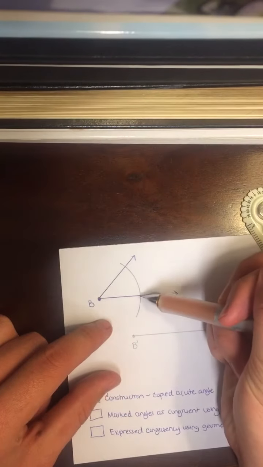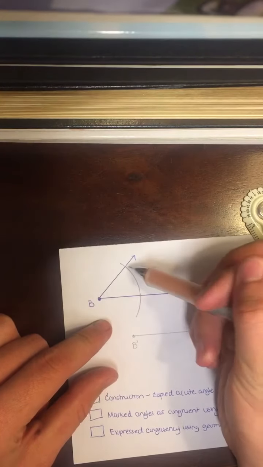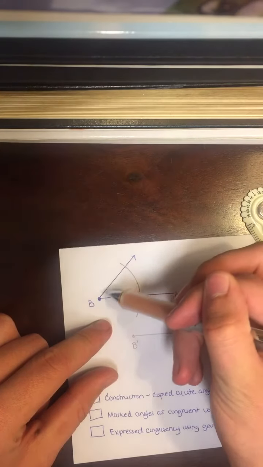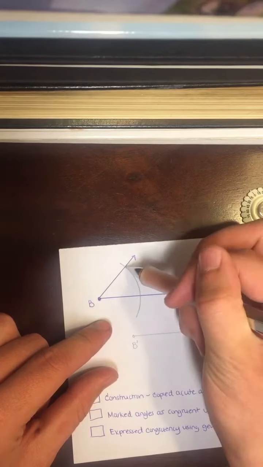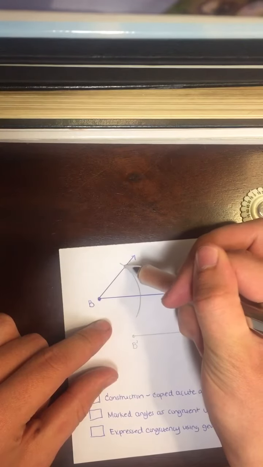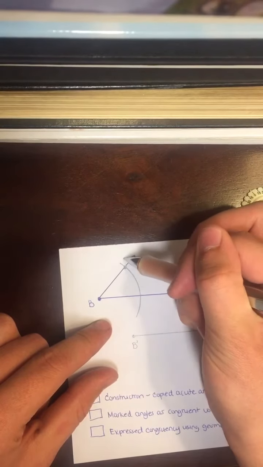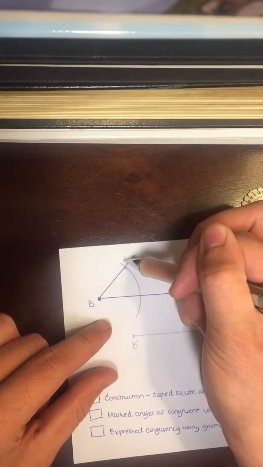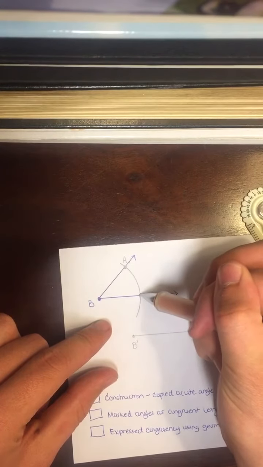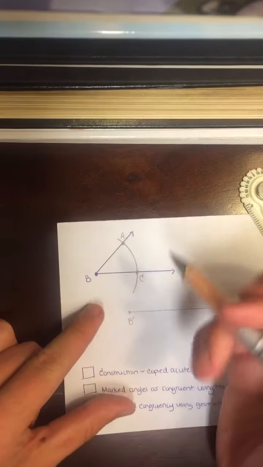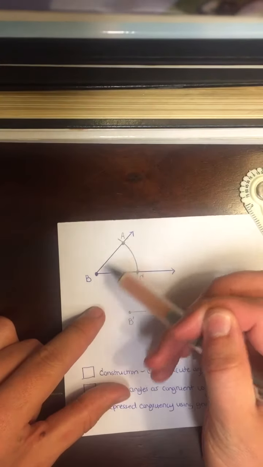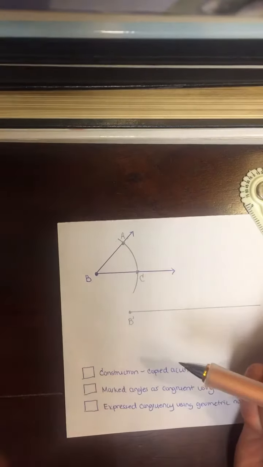So it intersects this ray down at the bottom and this slanted ray that goes from the bottom left to the upper right corner. I'm going to label those points of intersection. This top one I'm going to label as A, and this bottom one I'm going to label as C. So essentially now what we have is angle A, B, C.